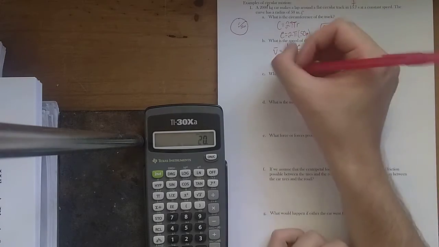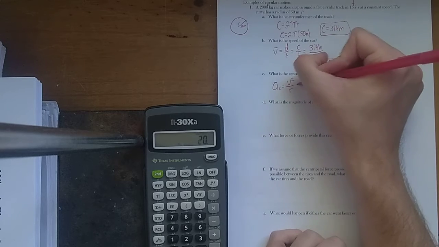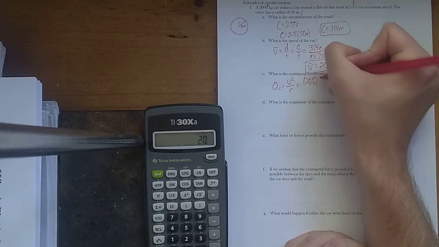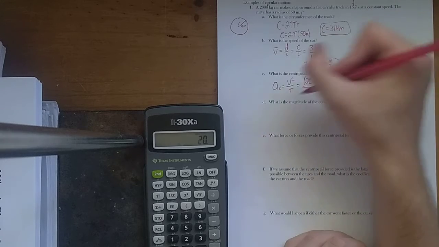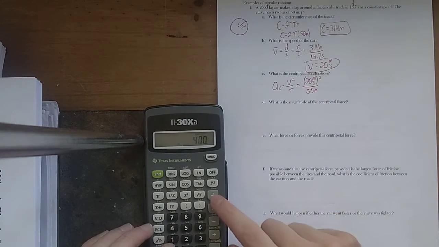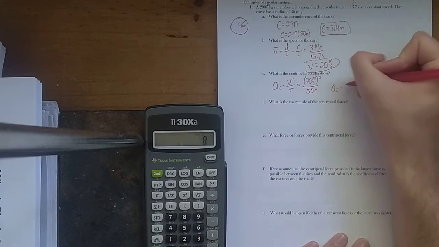What's the centripetal acceleration? We know that a_c equals v squared over r. We just found the speed, that's 20 meters per second, over a radius of 50 meters. 20 squared divided by 50. We get a centripetal acceleration of 8 meters per second squared.